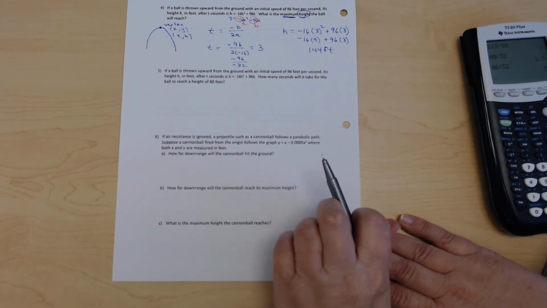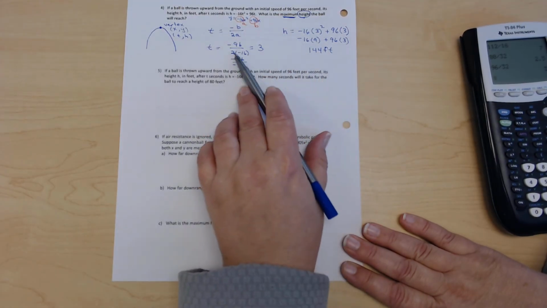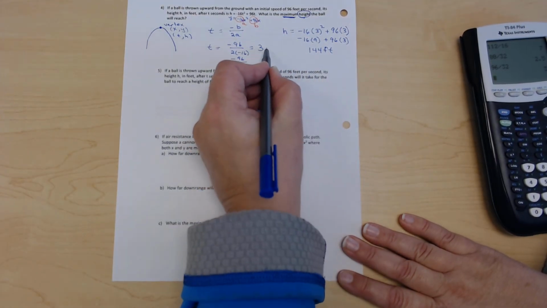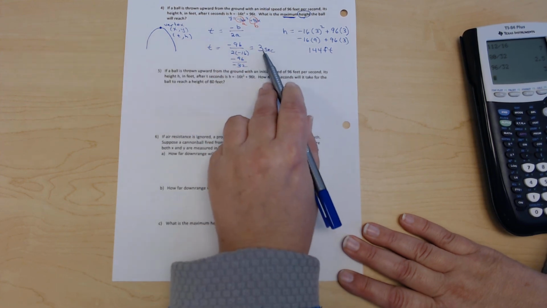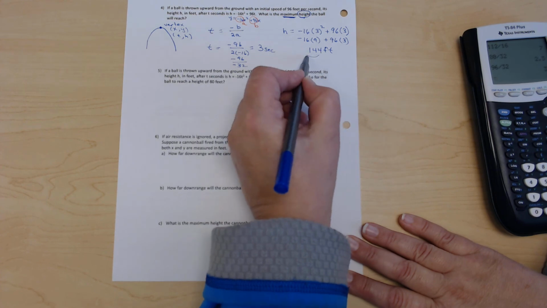Okay. So for this problem, if I have to find the maximum height, I have to find the time first. So I had to find the time. That wasn't my answer, but I had to go plug that in.